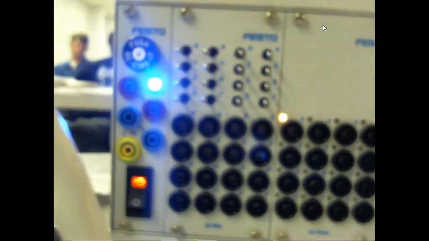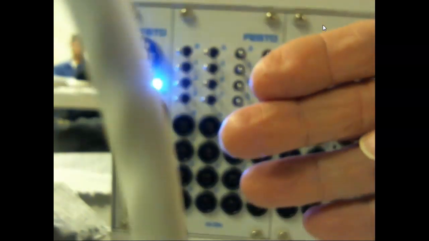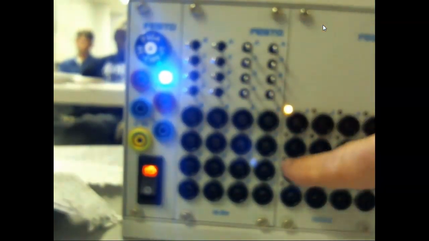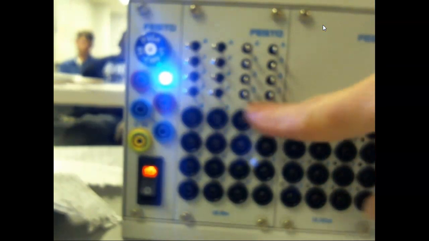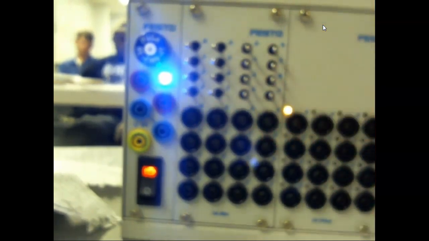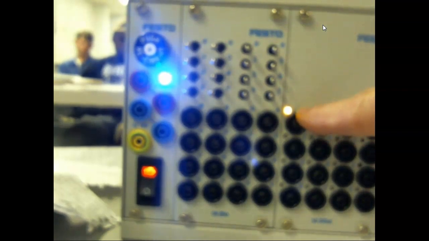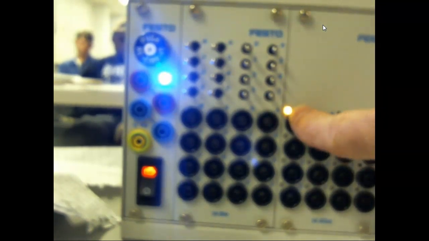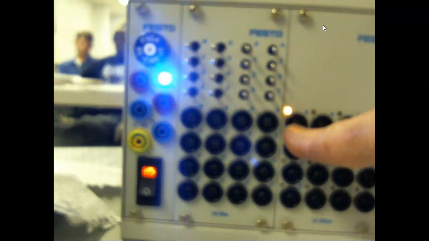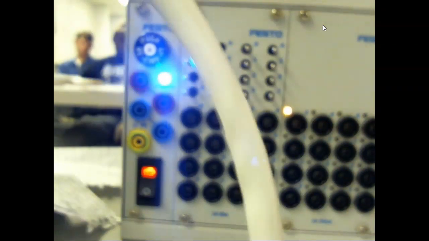And this is where we could actually hook up true inputs, like true push buttons, and that would wire it up to the PLC. This is output, so it's got LEDs down here that light up, but this is where I could actually hook up true output devices to this trainer.